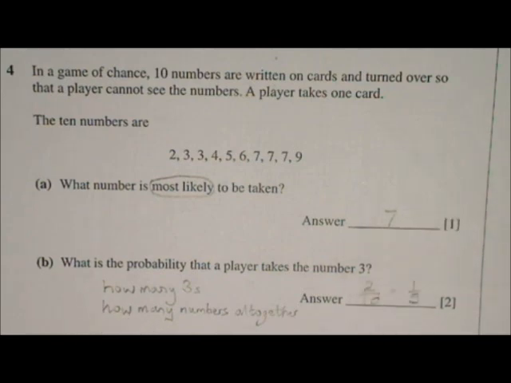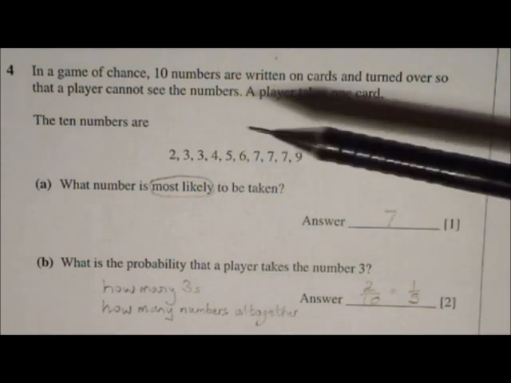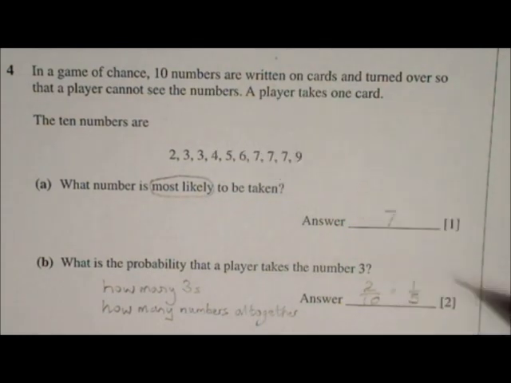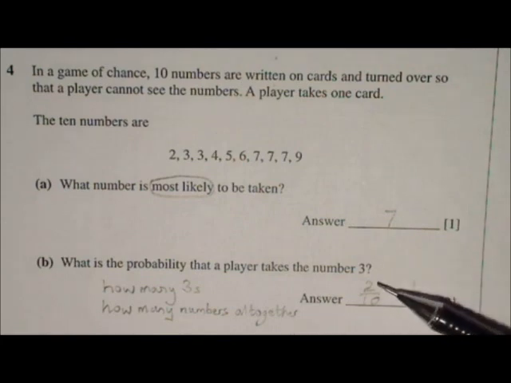The part B, probability that a player takes the number 3. So you're interested here in how many 3s are there in all the 10 numbers. So you can see there's 2 3s, and how many numbers altogether is a total of 10. So the probability of picking a 3 is 2 out of 10, and that simplifies to 1/5. So if you write 2 over 10, you get the marks, but you can simplify that to 1/5.